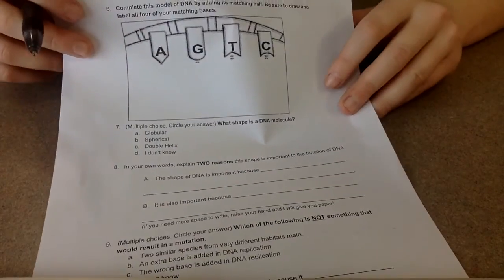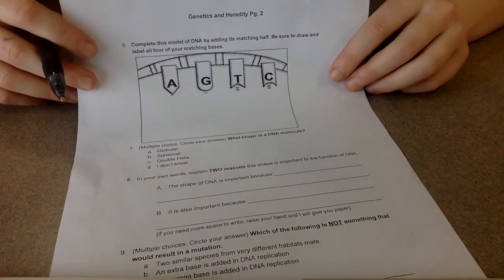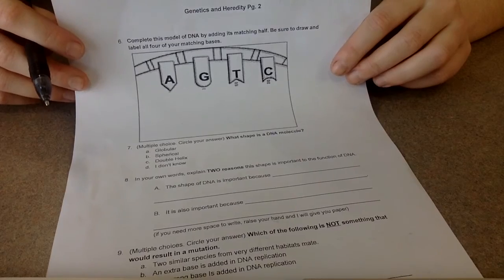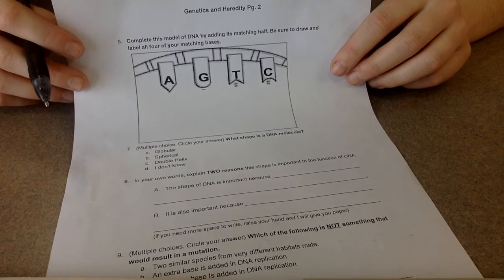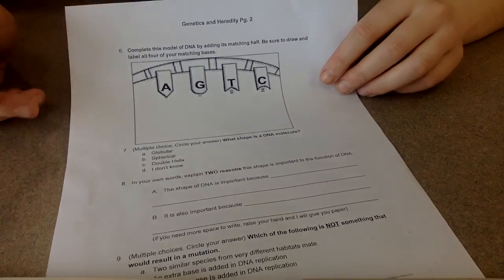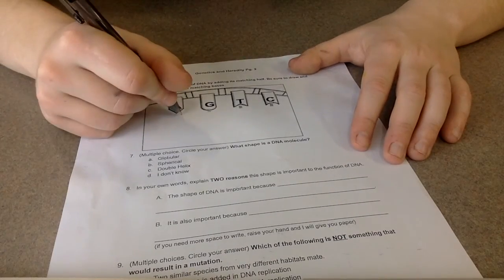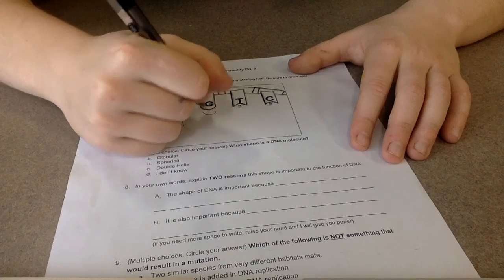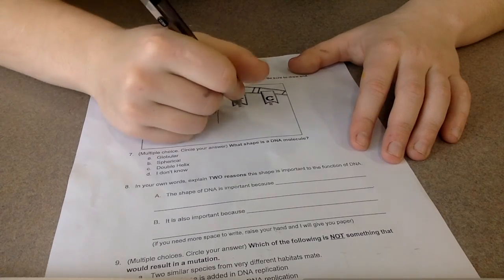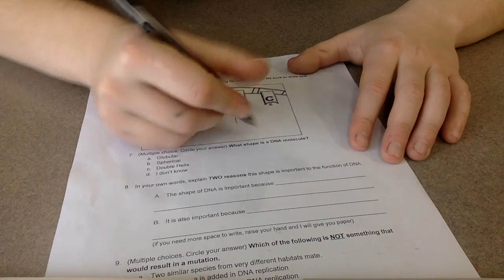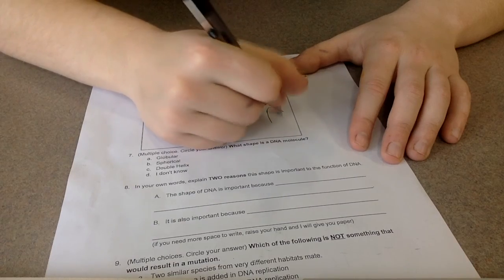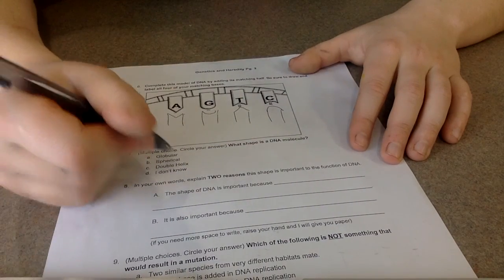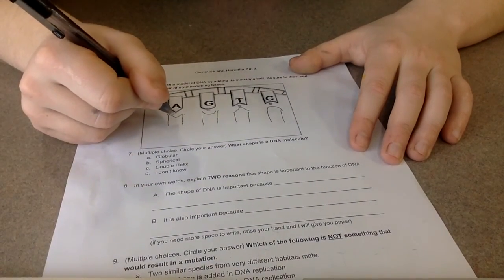We have this, and it should look awfully familiar. It says to complete this model of DNA by adding its matching half, be sure to draw and label all 4 of your matching bases. So the first thing I'm going to do is make the shapes line up. We know that a shape like this is going to line up there. We know that a shape like that is going to line up here. We know that a shape like that is going to line up there, and a shape like that is going to line up there.